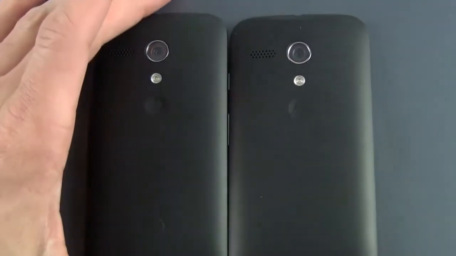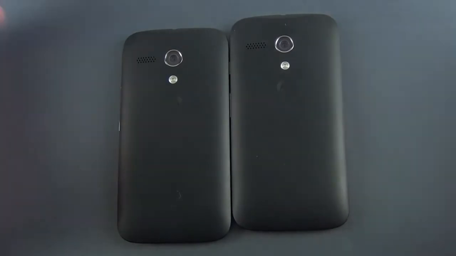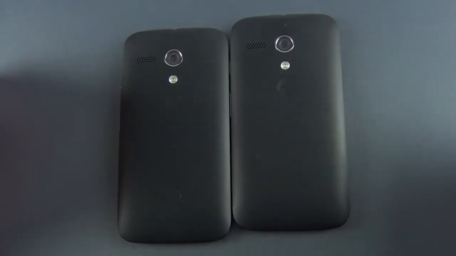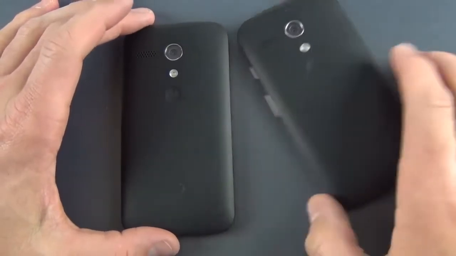All right, so let's take a tour around the hardware, and as you can see, I can't really tell the difference between the two of them right now, and that's because externally they are identical, as well as internally. They have the same specs. The only difference is the software. So let's just grab one of them.